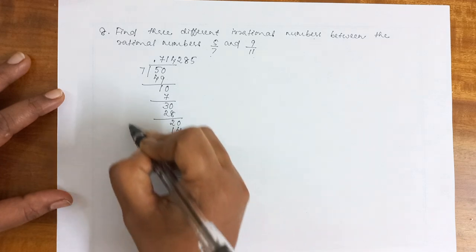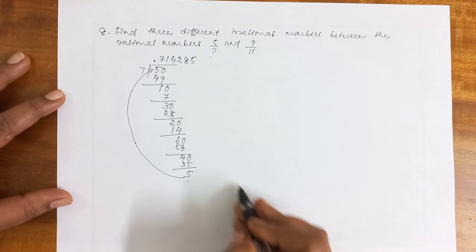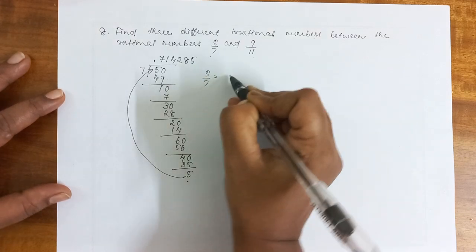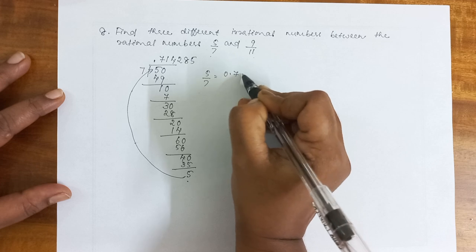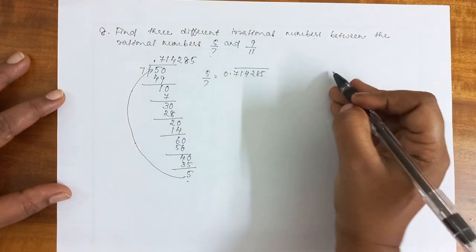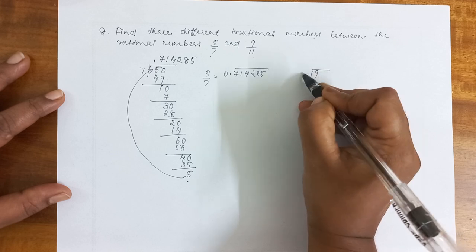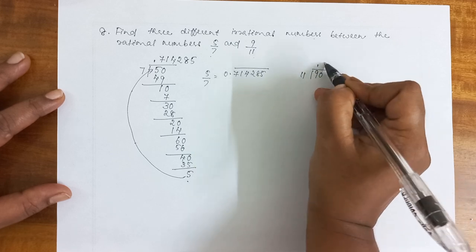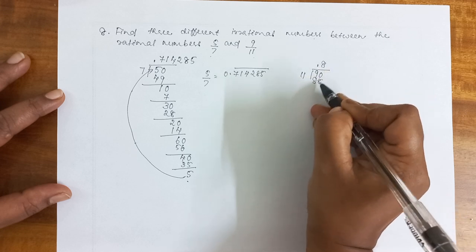Here it's repeating, isn't it? So 5 by 7 is equal to 0.714285 bar. Next, 9 divided by 11. 0. 11 into 8, 88.